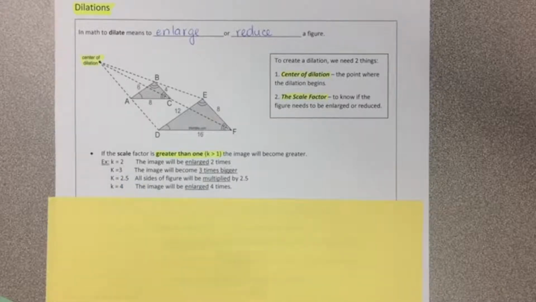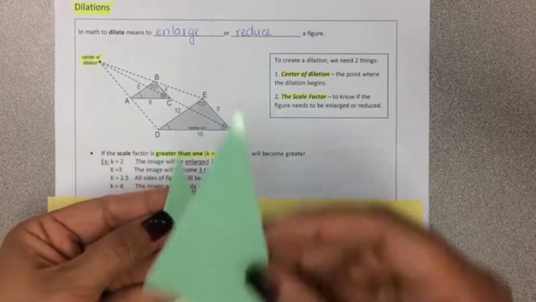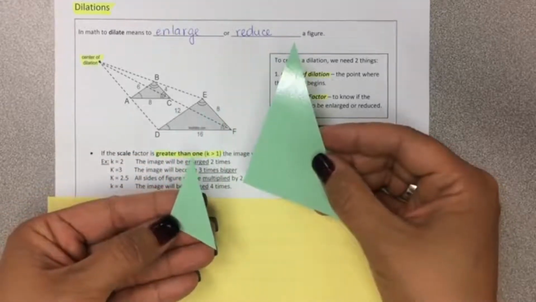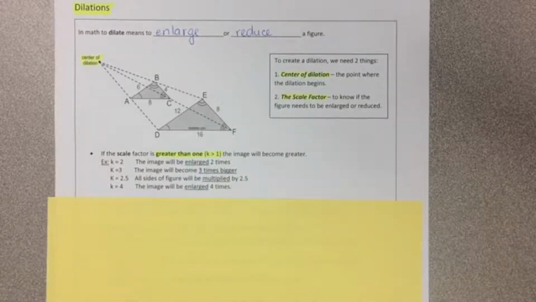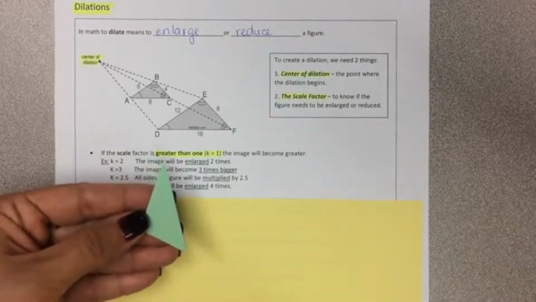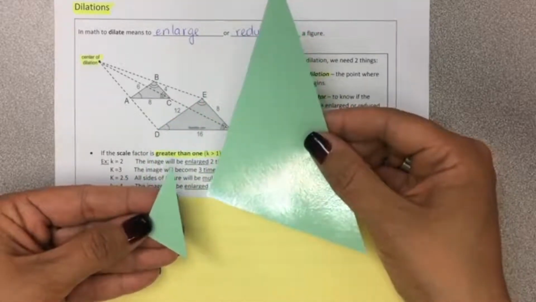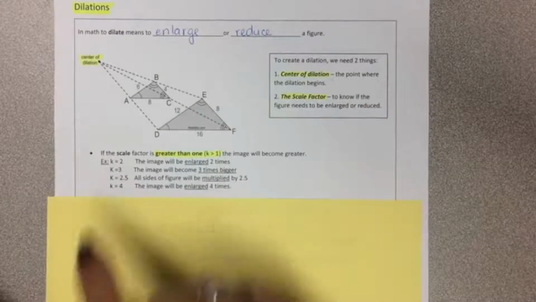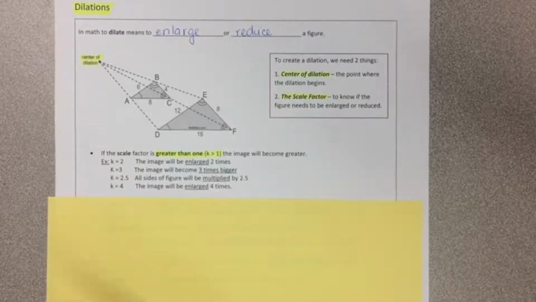As a visual, I can say here is a triangle, and I need to enlarge it by 2. It means you multiply all the sides by 2. Or K equals 3 means here's my pre-image, and I have to multiply all the sides by 3. That would be the image. So K equals 3 means that the image will become 3 times bigger.